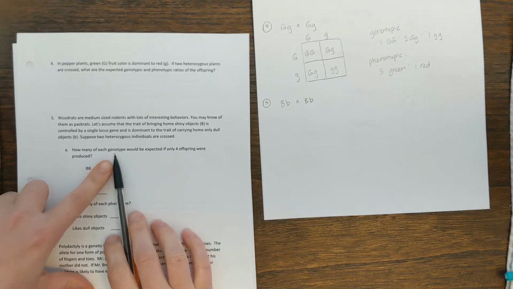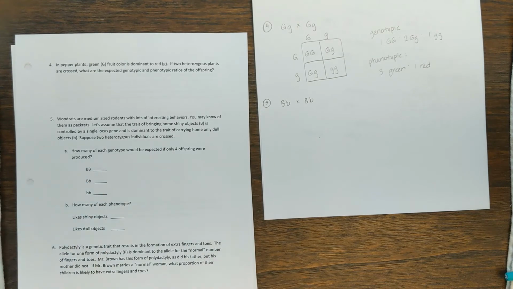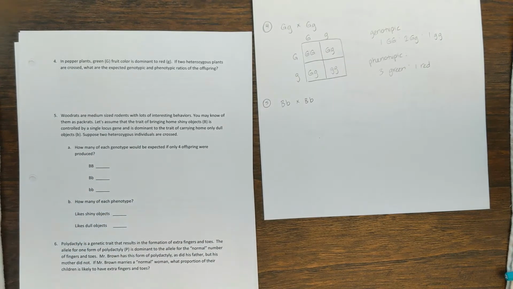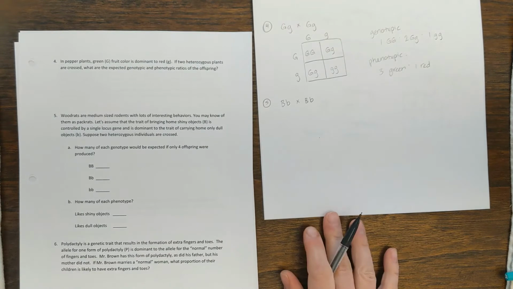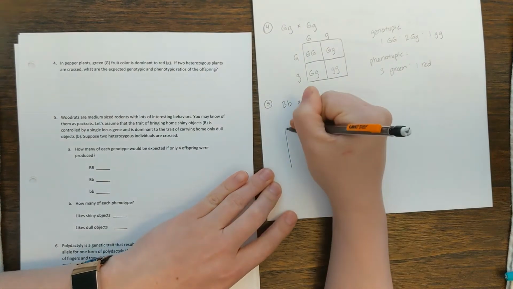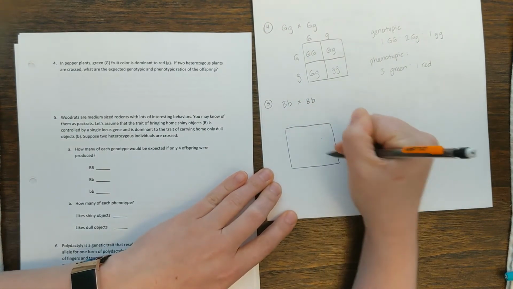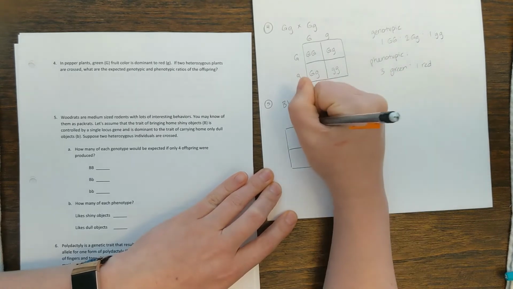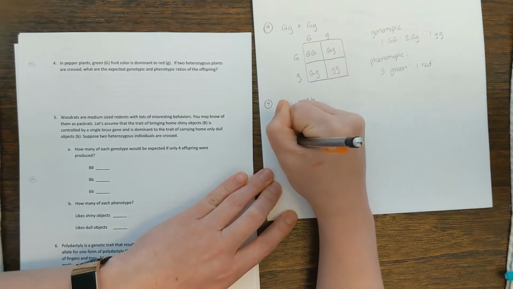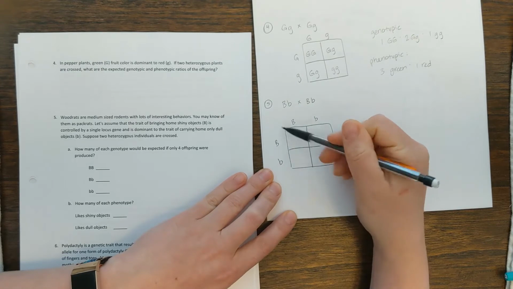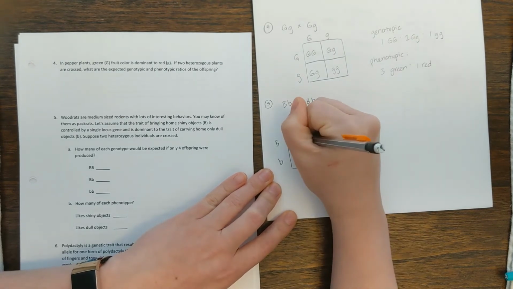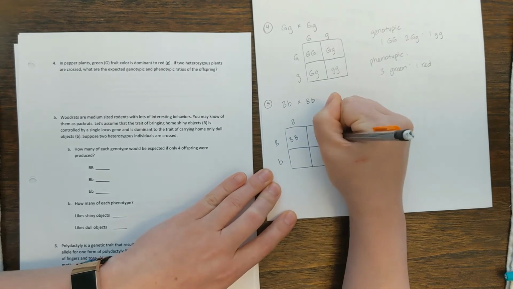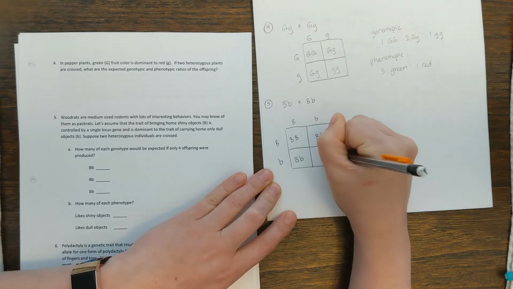So in part A, we're looking for how many of each genotype are expected, and in part B, we're looking for how many of each phenotype. So this is just like what we did before in question number 4. So we're going to make our Punnett square here, our heterozygous individual across the top, our heterozygous individual down the side. We're going to populate this. This is looking very familiar.